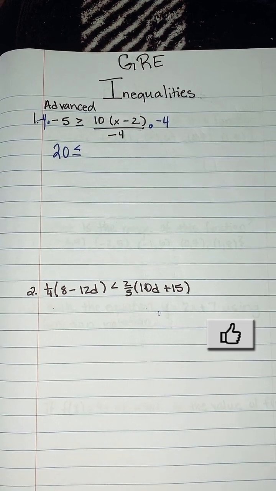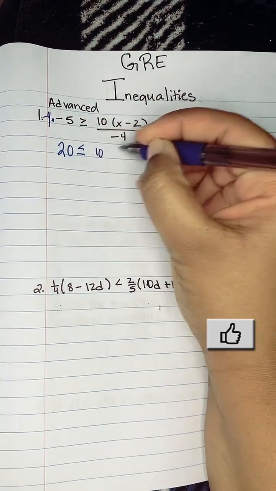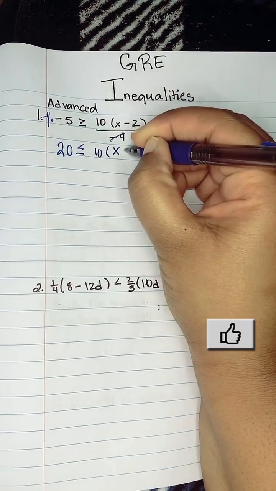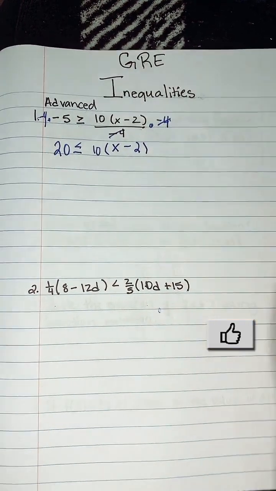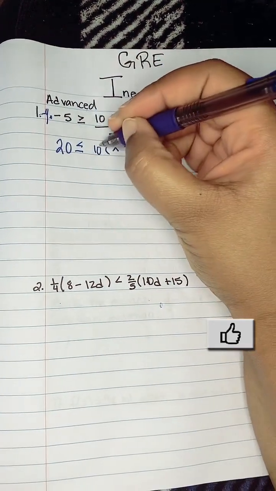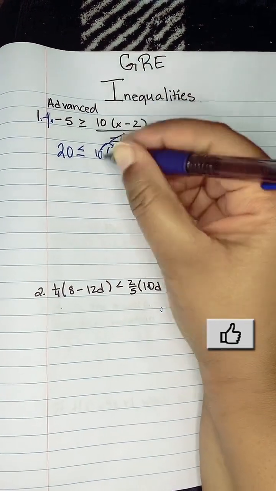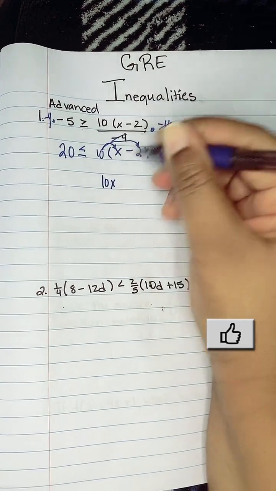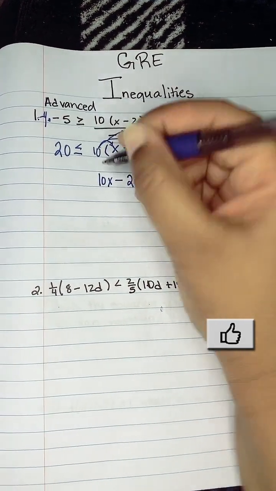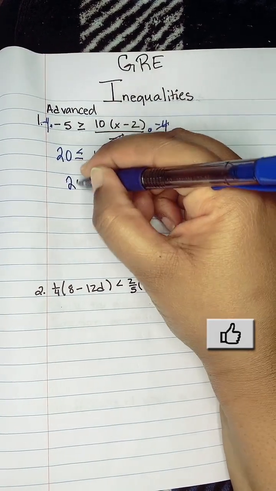And then we have 10 parenthesis, these cancel, x minus 2. All right. Now we're going to want to distribute here, which means we're multiplying that 10 to everything in the parenthesis. And we get 10x. 10 times negative 2 is negative 20, which is less than or equal to 20.